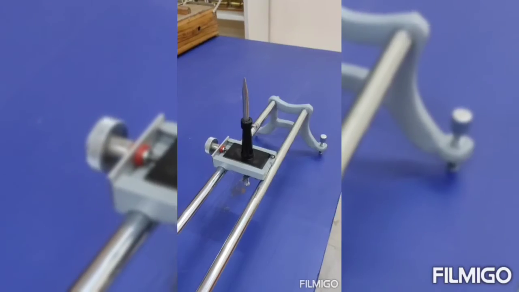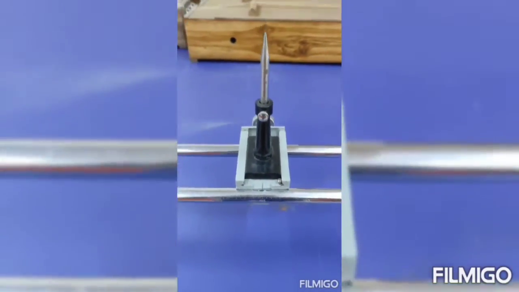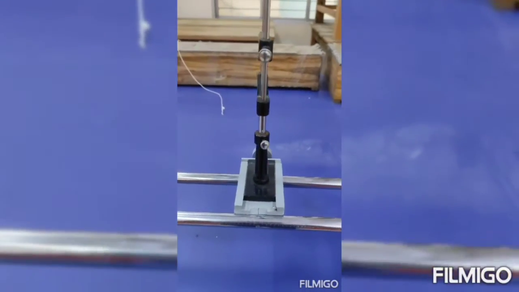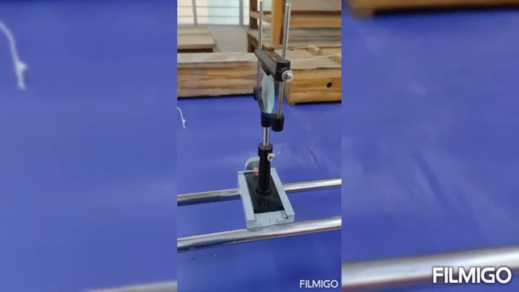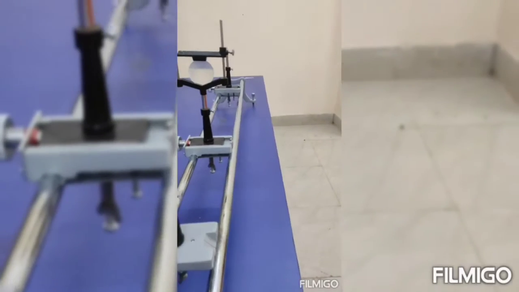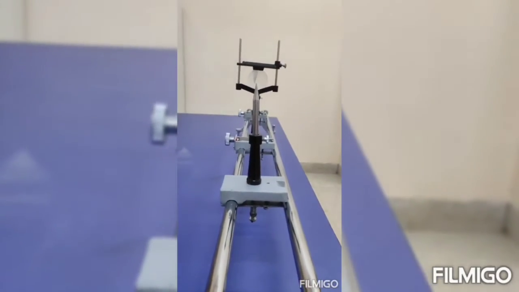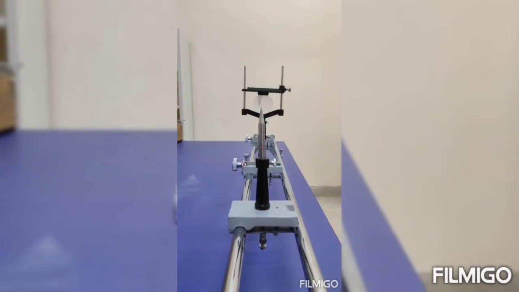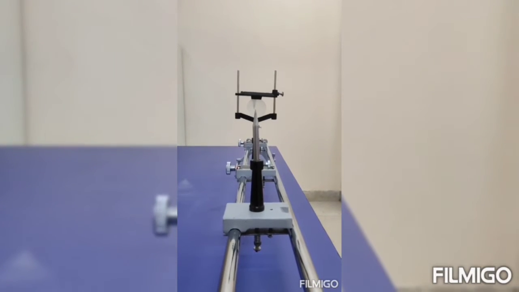In order to start the experiment, we placed a sharp object at 135 centimeter and a bi-convex lens at 85 centimeter. So the object distance is 135 minus 85, that is 50. If you look carefully through this lens, you can see an inverted image formed by it.